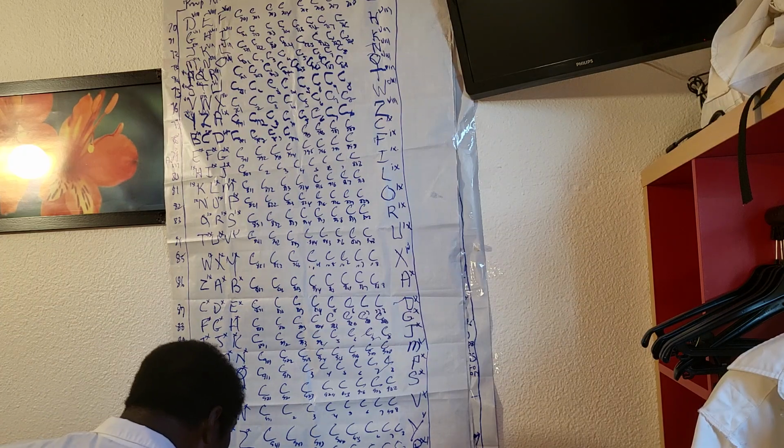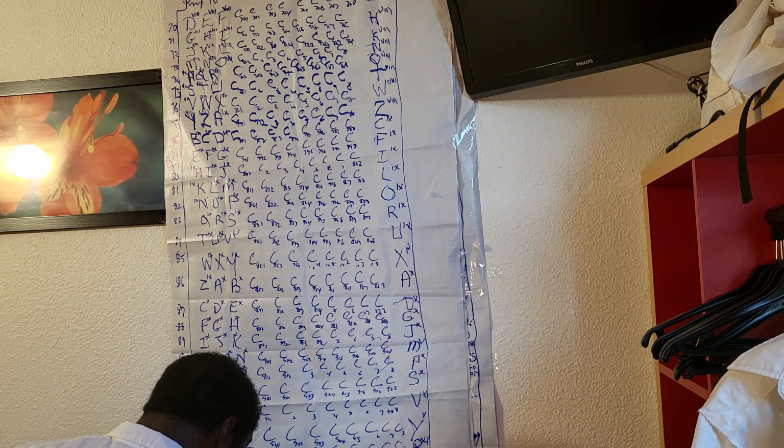C1011, C1012, C101, that's Mendelevium. And he was a very important chemical scientist there. C3, C 1011, 2, 3, 4, 5, 6, 7, Mendelevium 8, and T, X1.